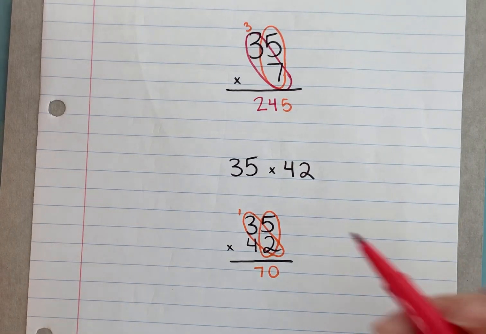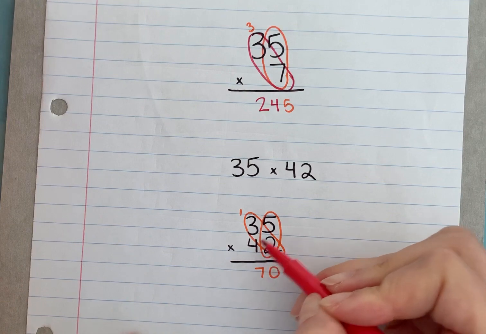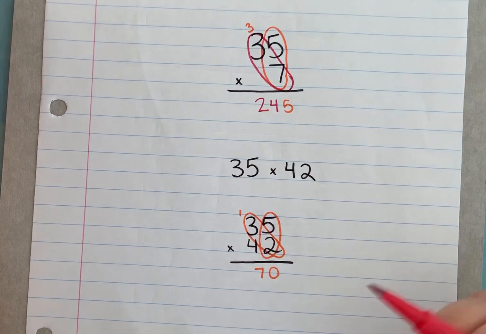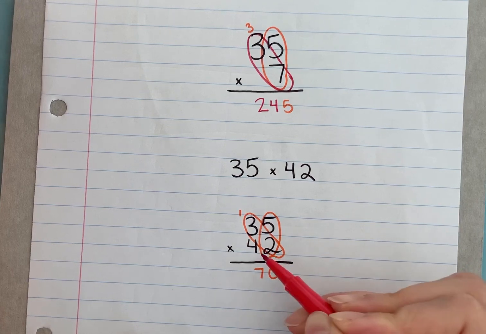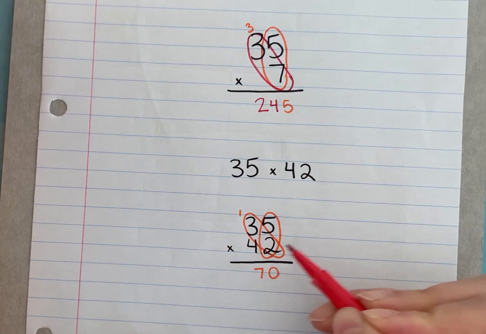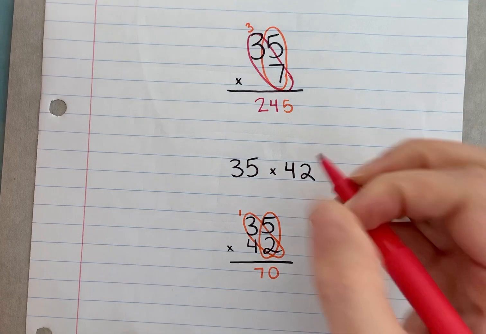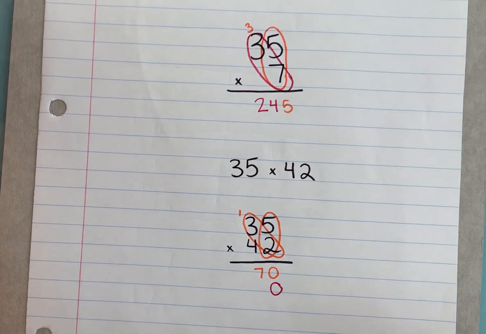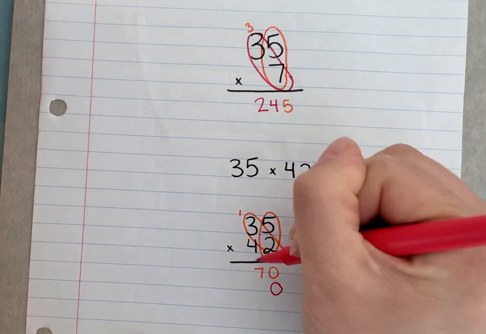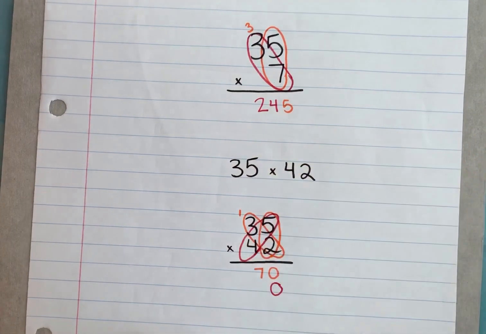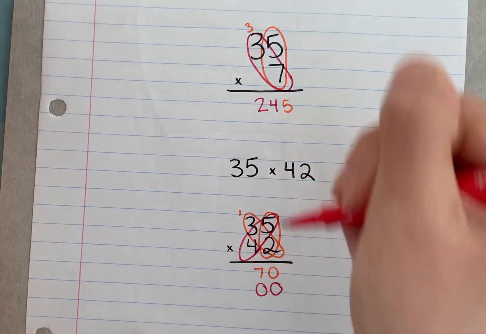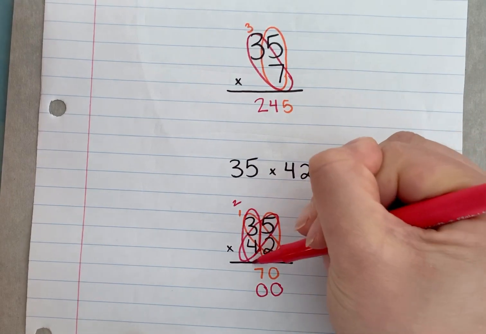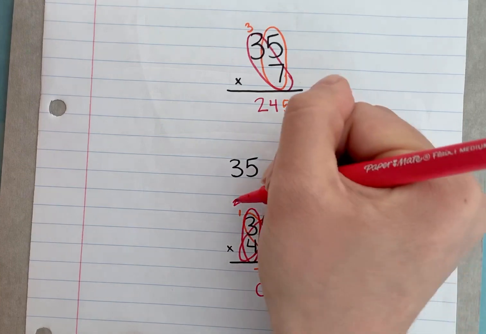Many of you jump right over here and say, okay, 4 times 5 is 20. You are correct, but this is not just a 4. Remember, this is a 40. So as soon as I move to my next digit, I have to put a 0 down. I have to. Now I can do it. 4 times 5, that's 20. Carry my 2. Then it gets a little messy, but 4 times 3, that's 12, 13, 14.